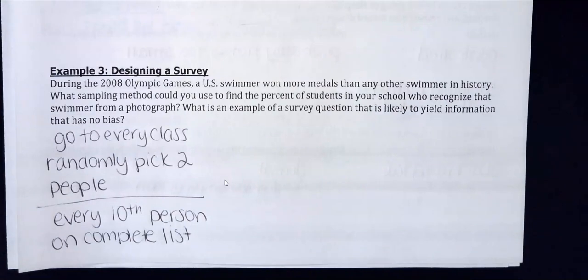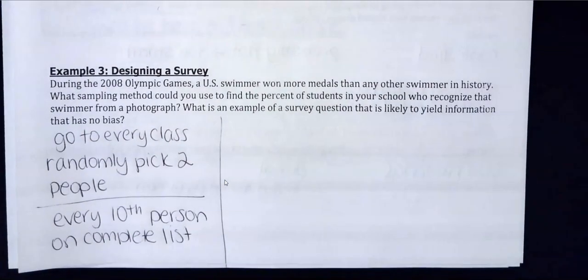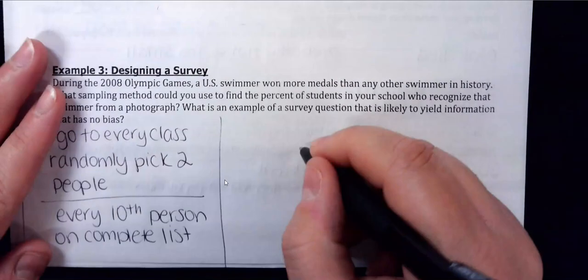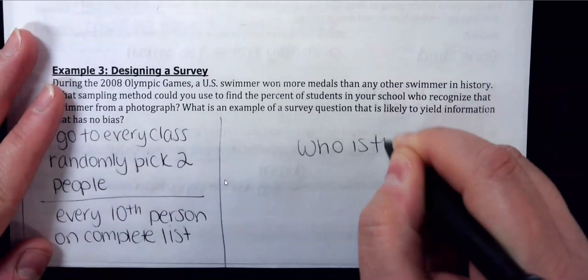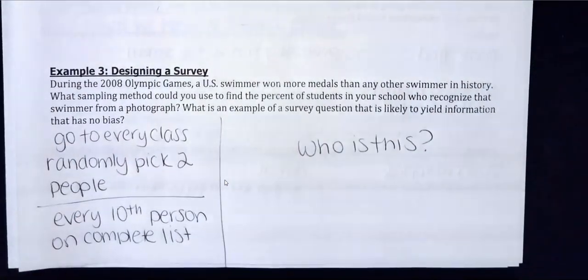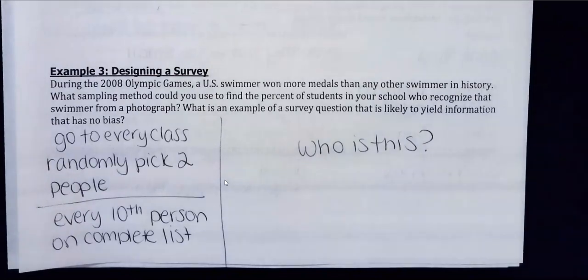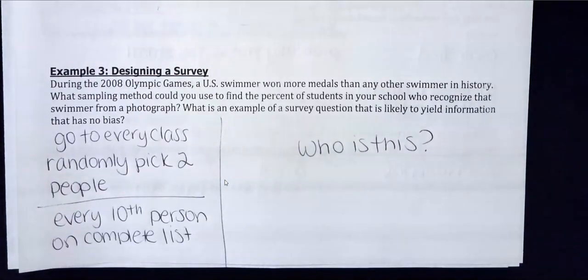Okay, remember, you have a picture of this person. How would you ask the question so it wasn't biased? Just hold up the picture and say, who is this? You wouldn't say, who is this swimmer? Who is this Olympian? Because then that's giving it a bias and maybe giving the people a hint to who the person is. So when you make these questions, you have to try to be vague about it so you get the response from them that's not in a biased way.